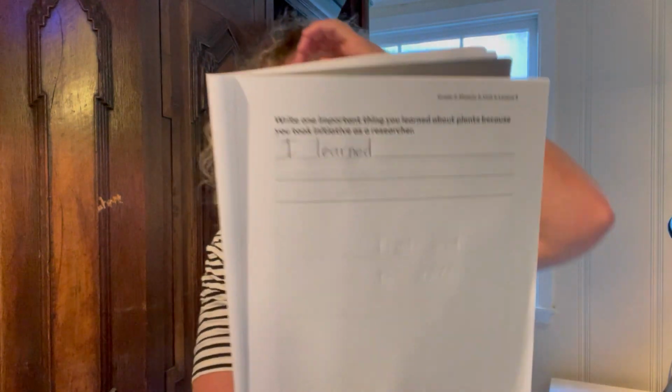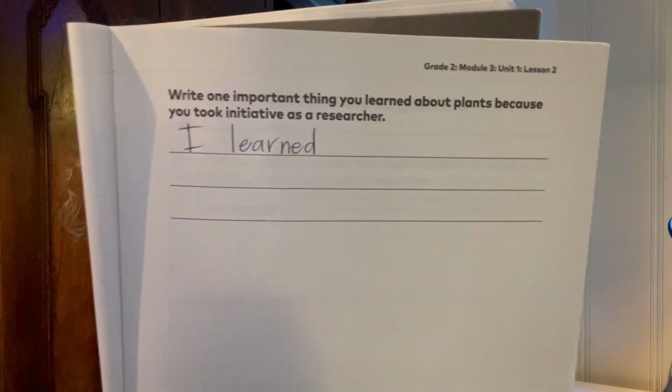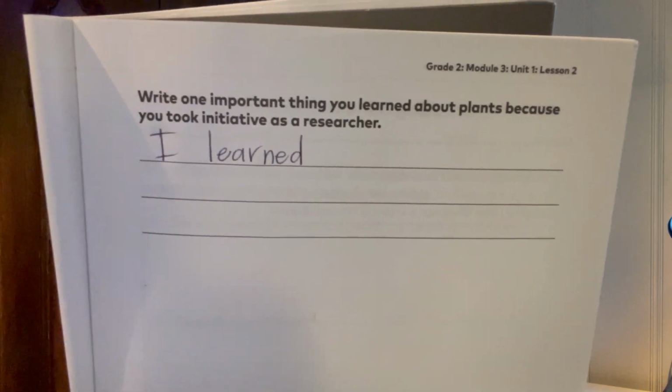One important thing you learned about plants because you took initiative. I learned. So that's how you're going to start this sentence. Tell me what you learned. I learned blank, and it needs to stay on topic about plants. So tell me what you learned. And we're going to follow those discussion norms. Listening, responding, and asking questions. I would love to hear those sorts of things, and we'll practice doing them.